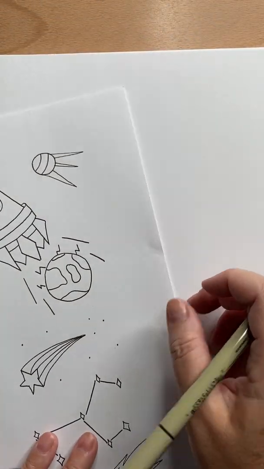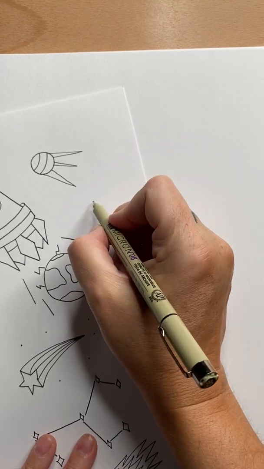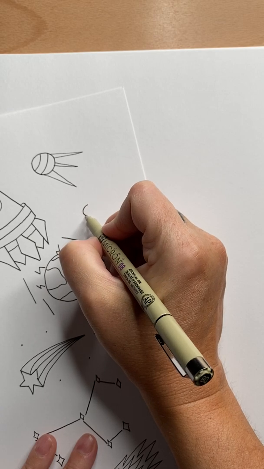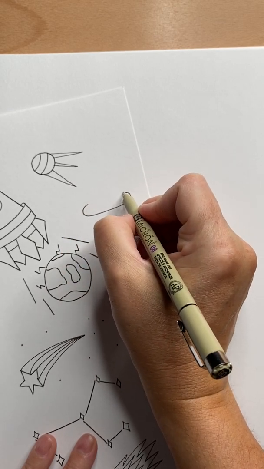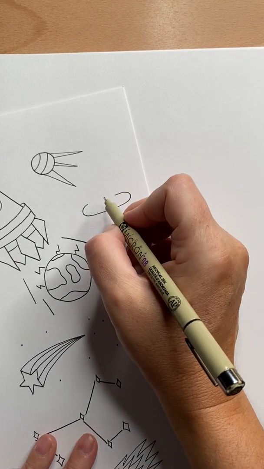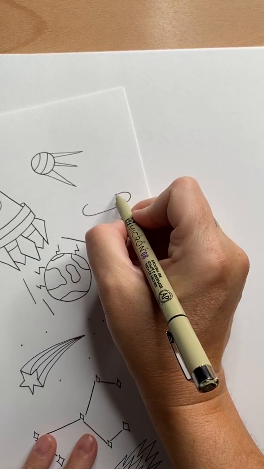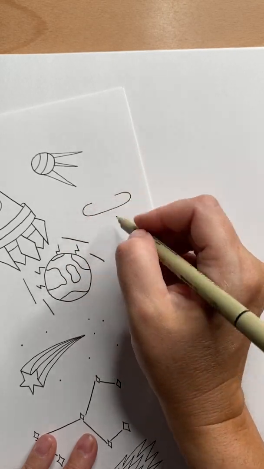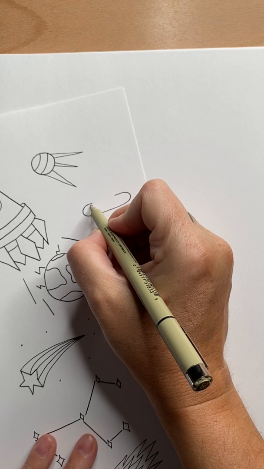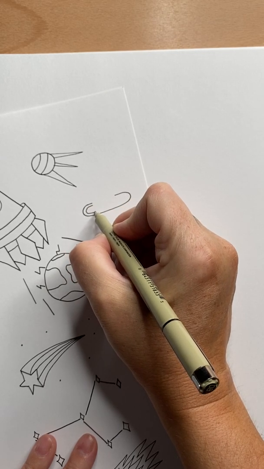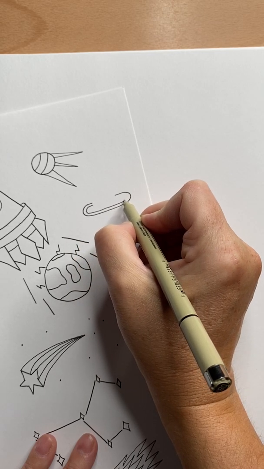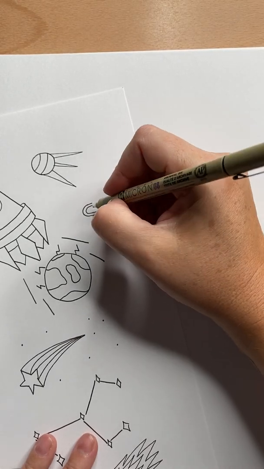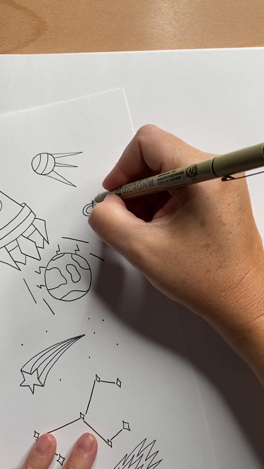We can have another planet over here that we're going to start with the ring. So I'm going to do that curved ring first. I made that pretty long on that side, so I need to even it up. So this planet's going to be on the smaller side. And then let's have the other ring be on the inside of this. And then we'll put our planet in.